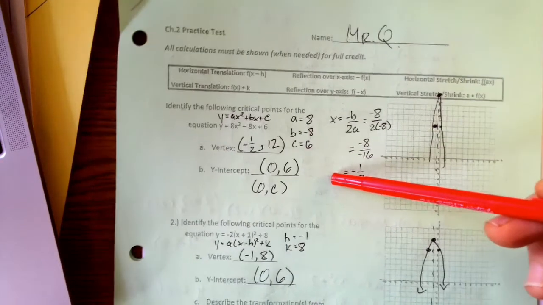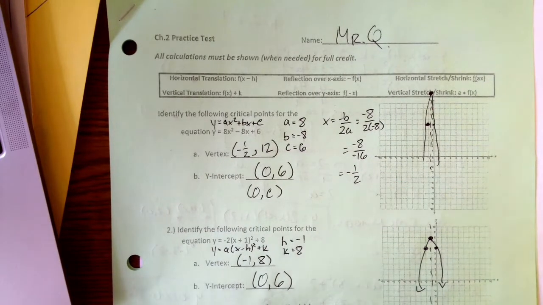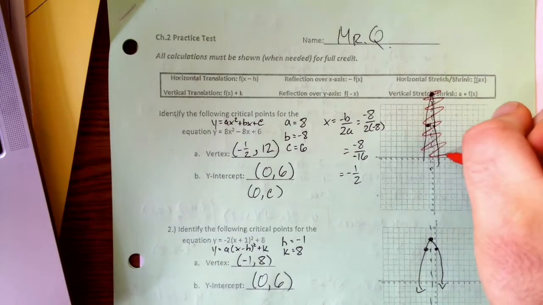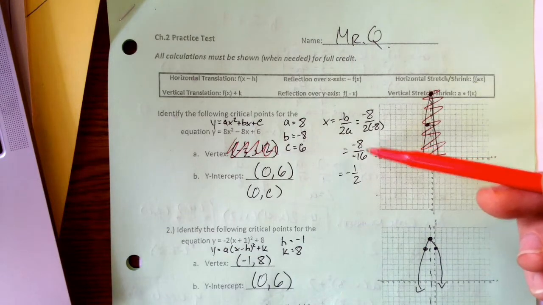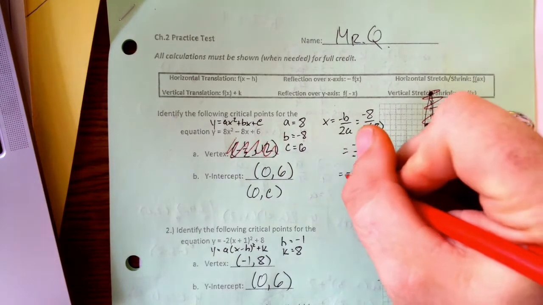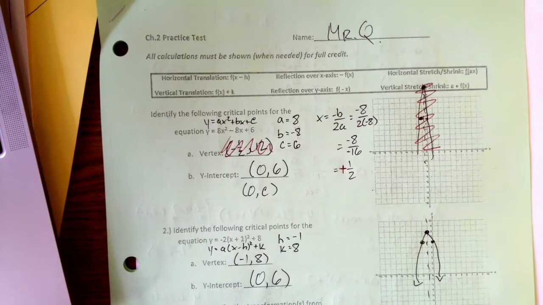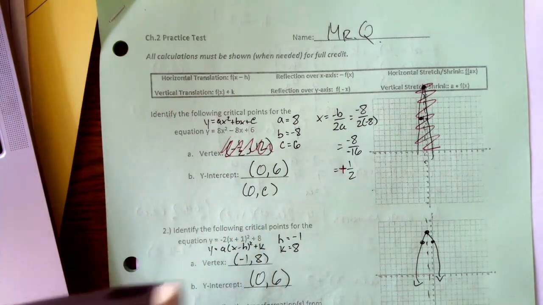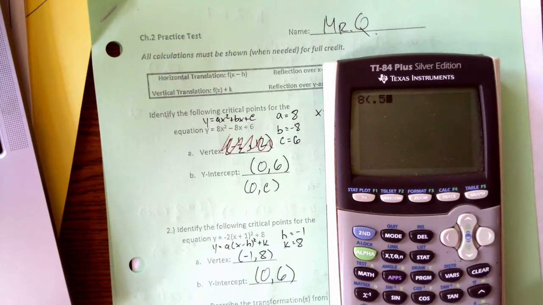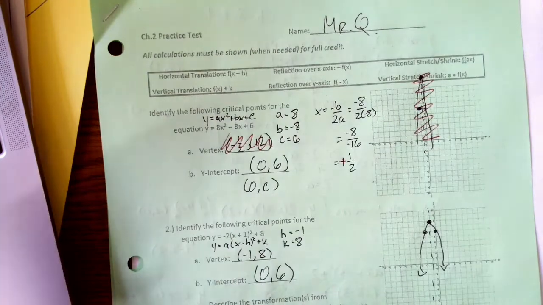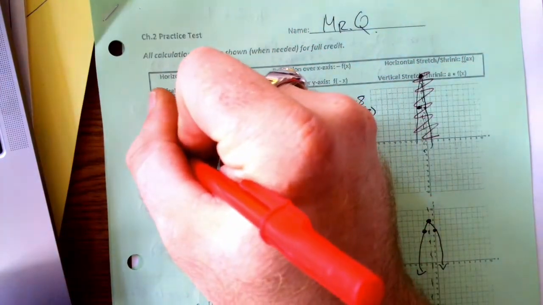Video number 2 is actually going to start with problem 1 because I messed up a little bit in my graph especially. So this is a little bit wrong, and actually my vertex is a little bit wrong as well, because you might notice that negative 8 divided by negative 16 is not negative 1/2, it's positive 1/2. So if I take my positive 1/2 and plug that in for x, then I get 8 times positive 1/2 squared minus 8 times positive 1/2 plus 6. And that actually should be at positive 1/2 comma 4.